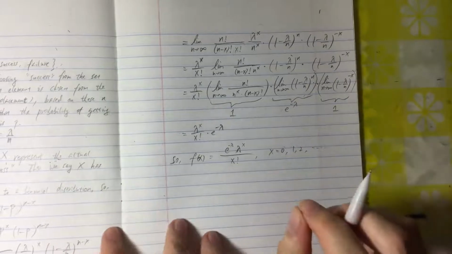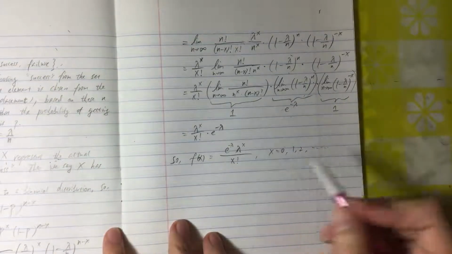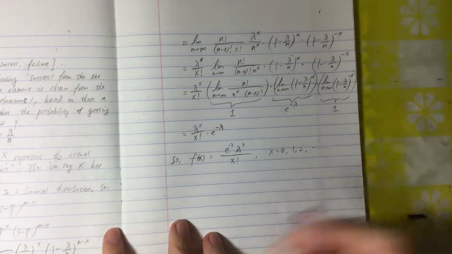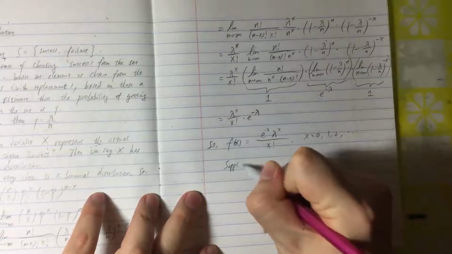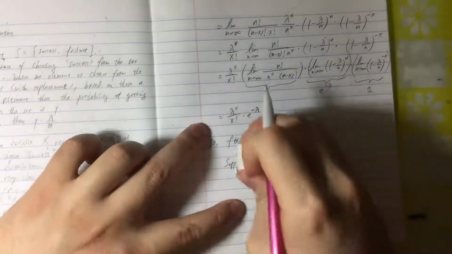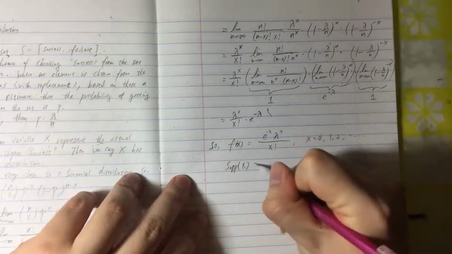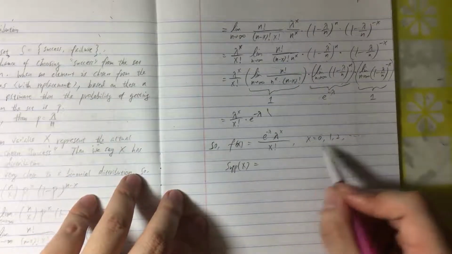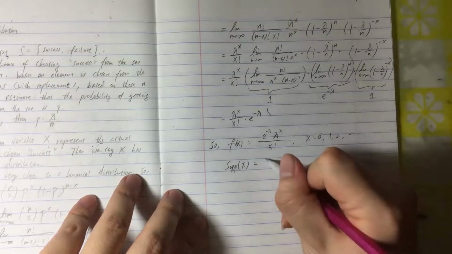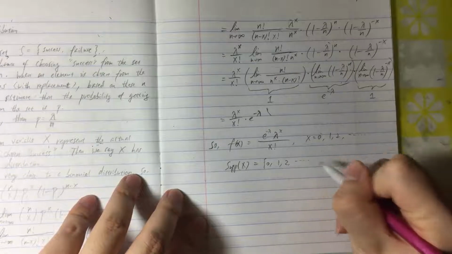As n goes to infinity, x could be 0, 1, 2, 3, 4, 5, up to infinity. And the support of x is the set of all non-negative integers: 0, 1, 2, and so on.